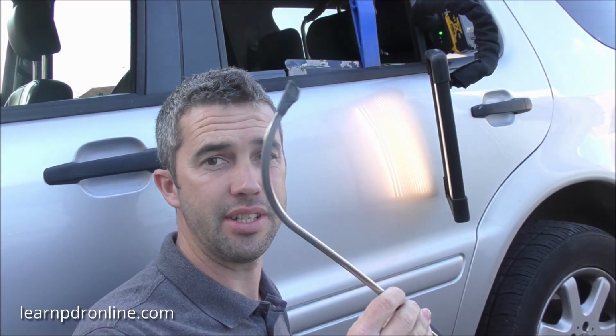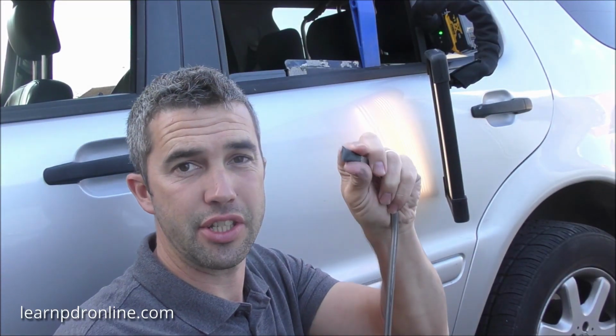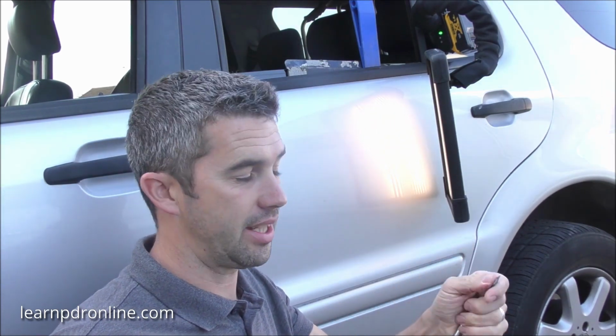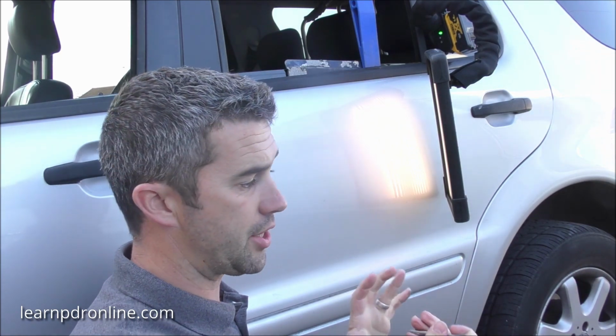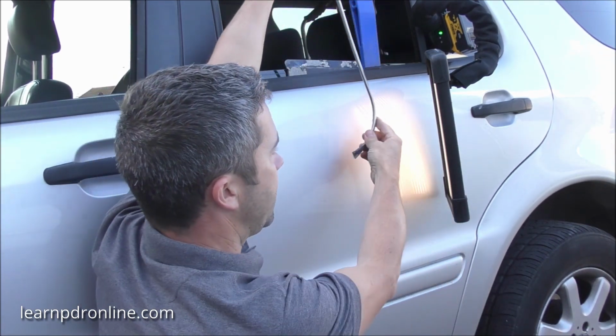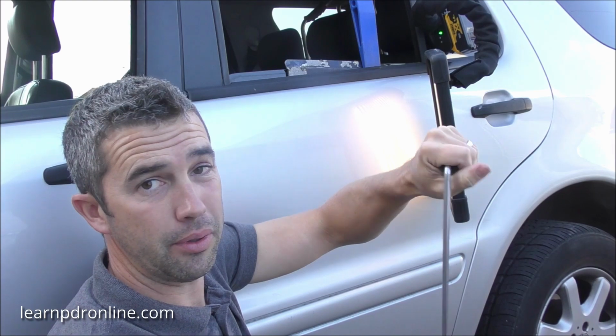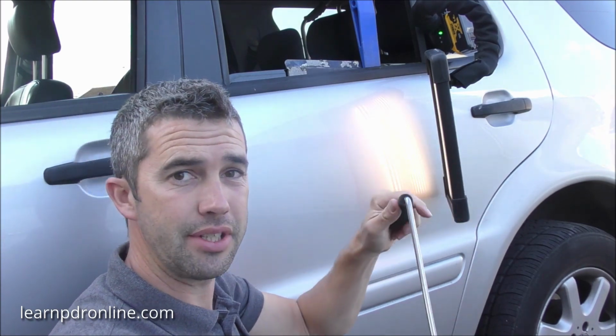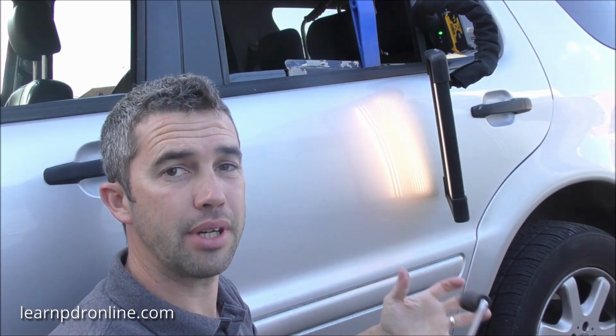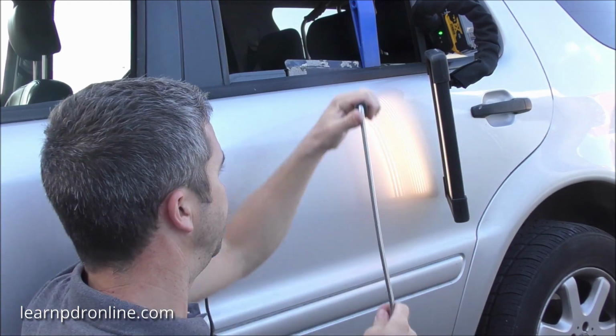Now thankfully the dent itself is not too sharp, so I'm just switching to the other version of this tool and again just applied a little bit of tape to the end. That really gives me a nice soft damper so I can apply a bit more force. But the reason I changed to this tool is it's just going to give me a bit more access or a bit more leverage in terms of being able to apply some pressure and push out that dent.